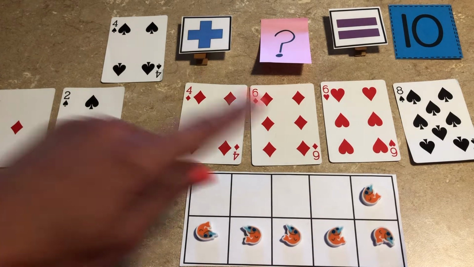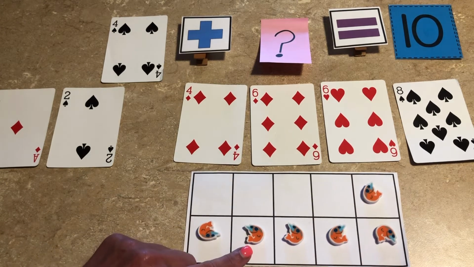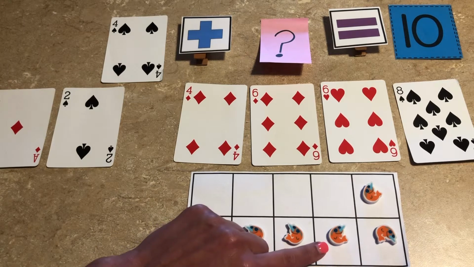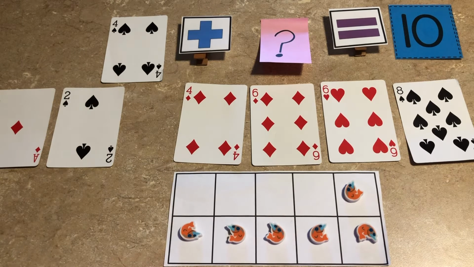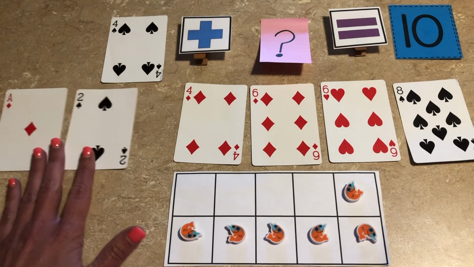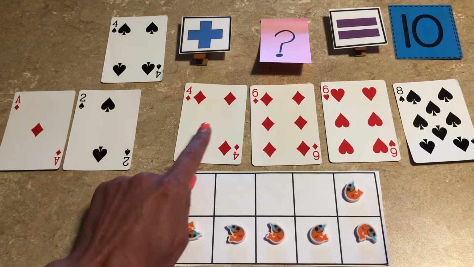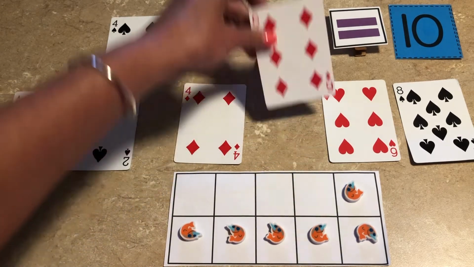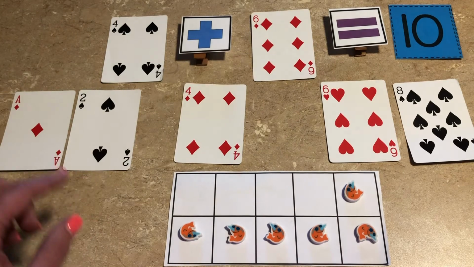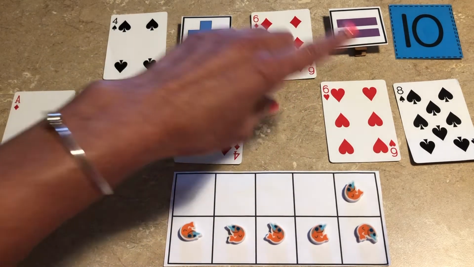And that leaves me with, count with me, 1, 2, 3, 4, 5, 6. I'm looking for the value of 6. So when I look at my numbers, I have 1, 2, 4, 6, 6, 8. I do have the 6 that I can add to 4 to make or equal 10.